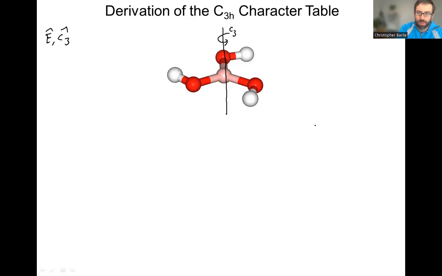Moving on from there, we can also have not a 120-degree rotation, but a 240-degree rotation. If we do the operation twice, that's a unique operation. Now we can't do this 3 times because a C3 3 times is just bringing us back to where we started. It's a 360-degree rotation.